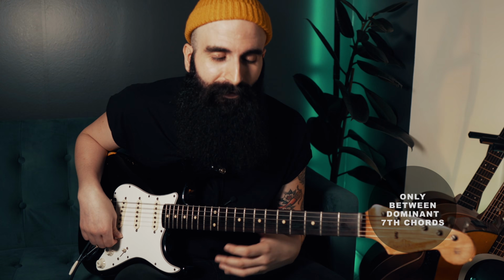Now the tritone substitution only applies to dominant 7 chords. So you can't take the D minor 7 or the C major 7 or any other chord which is not a dominant 7th and replace it with another chord, thinking that you are doing a tritone substitution if you just use a chord which is a tritone apart. It doesn't work like that. The tritone substitution only works between dominant 7 chords. So you have to get a dominant 7 chord like G7 and replace it with another dominant 7 chord. But this dominant 7 chord must be a tritone apart.